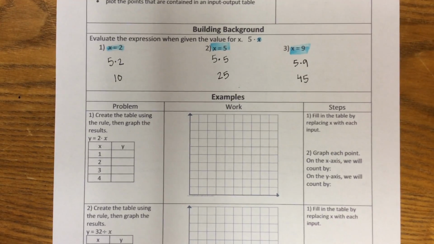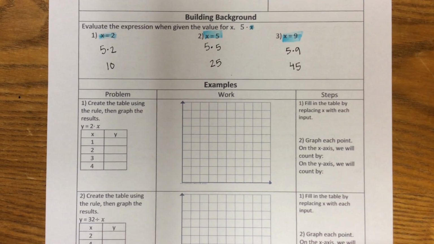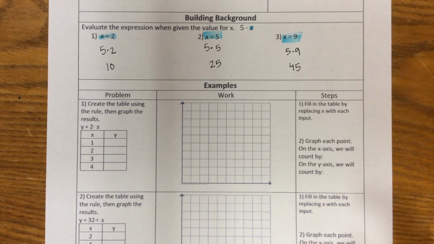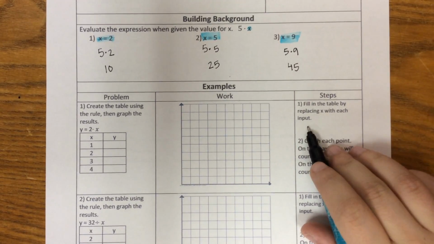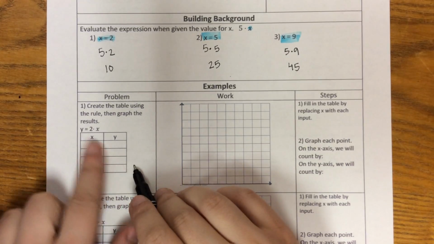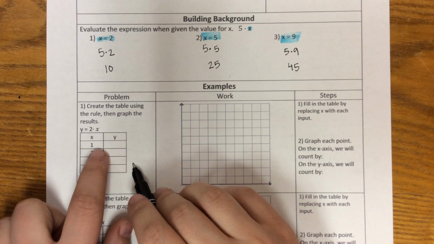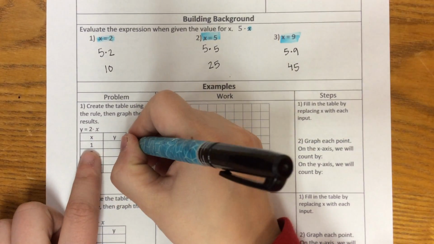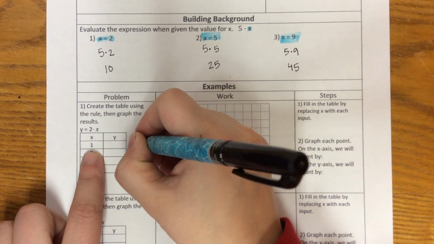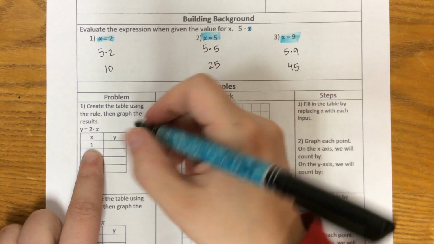Okay. So now we're going to create the table using the rule, and then we're going to graph our results. So we're going to fill in the table by replacing x with each input. So over here on the side, I'm just going to write down what we're going to be doing. So these are my x's, and I'm just going to put those in for that x there. So I'm going to have 2 times, and this first one, my x is 1. So 2 times 1 is 2.